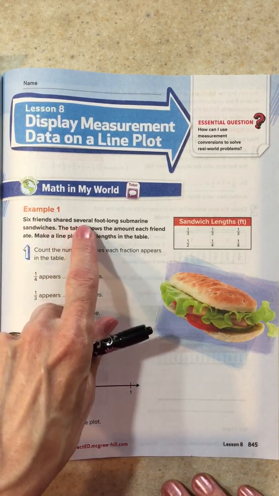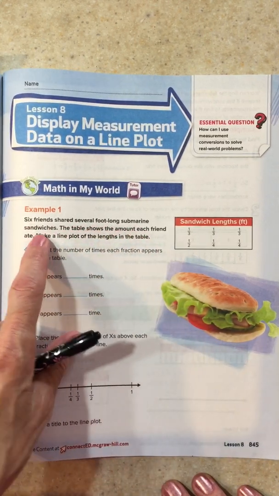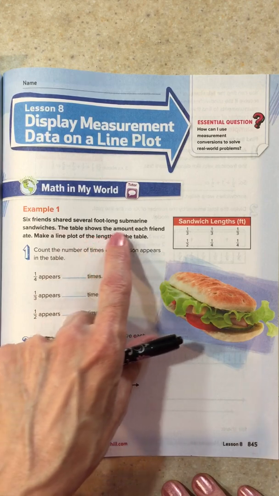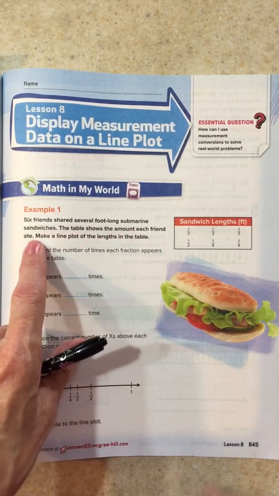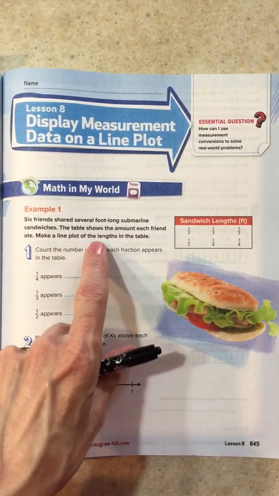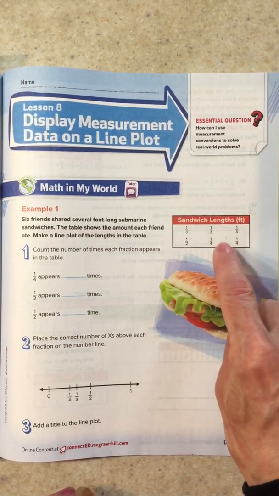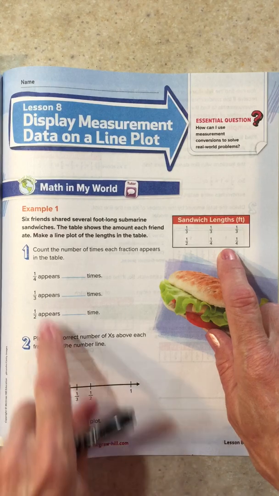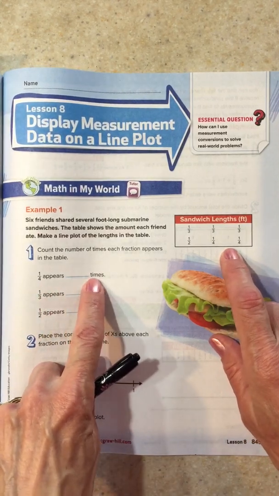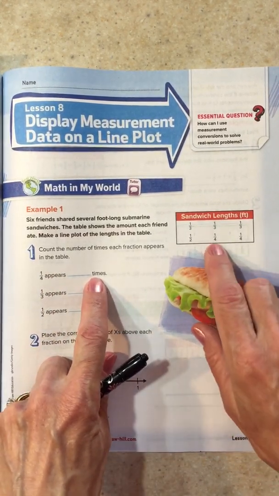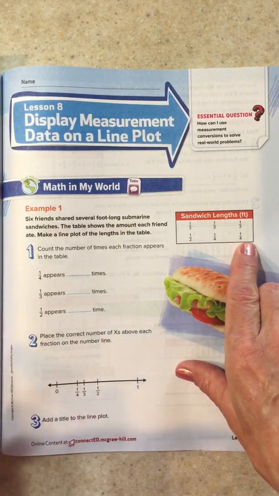6 friends share several foot-long submarine sandwiches. The table shows the amount each friend ate. Make a line plot of the lengths in the table. We're going to make a line plot of these. 1/4 appears blank times. We've got to count how many times it shows up in this box.